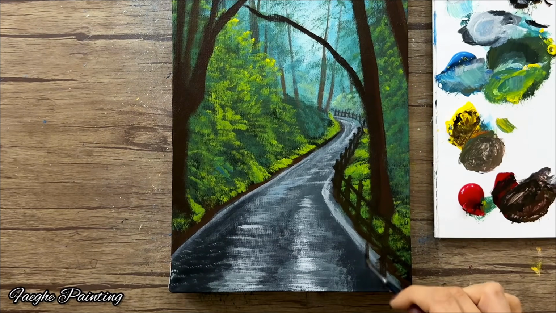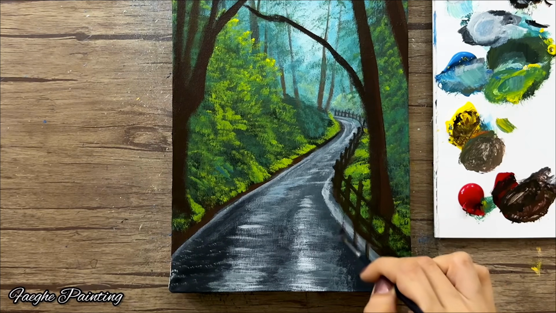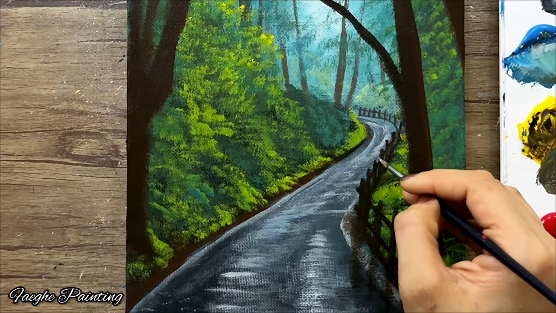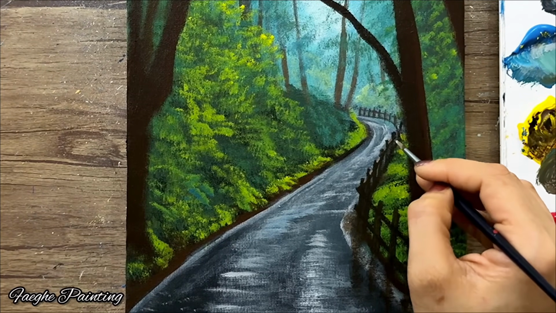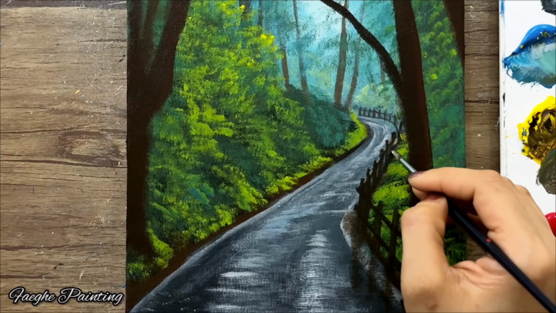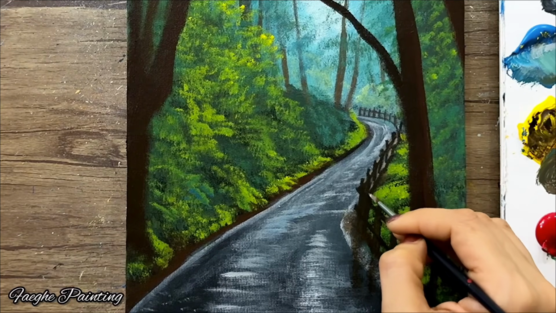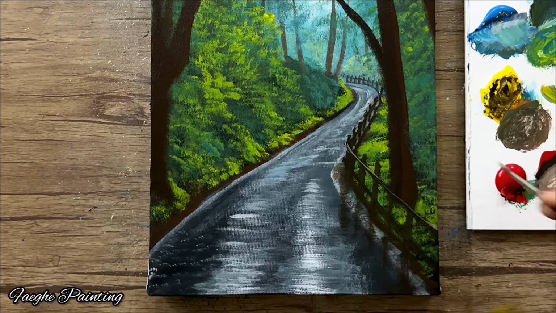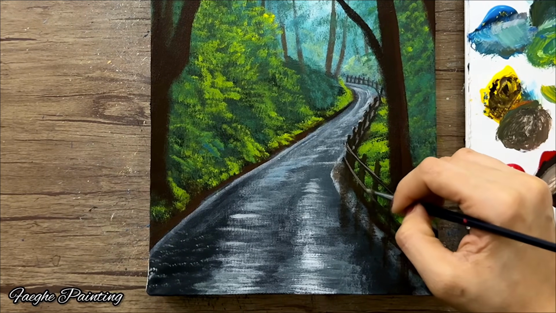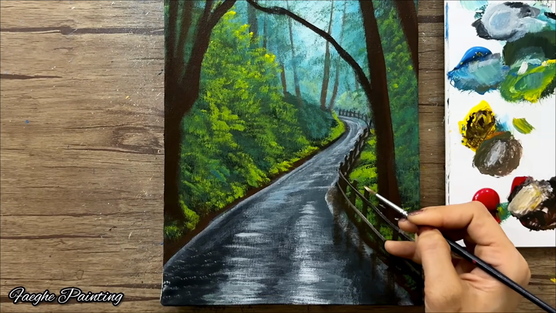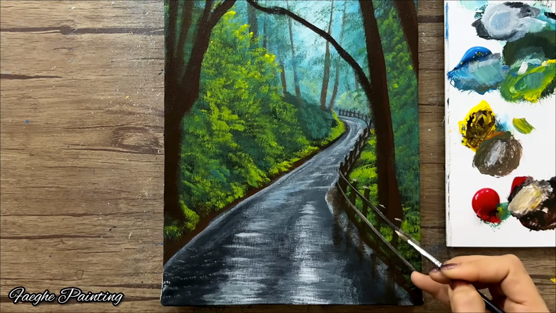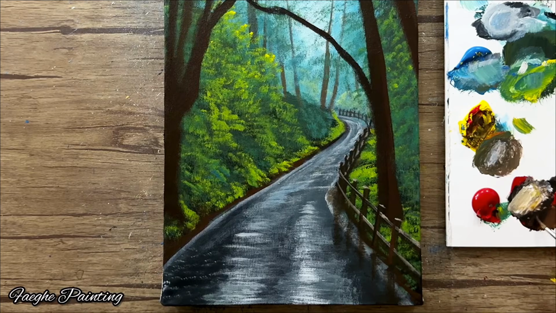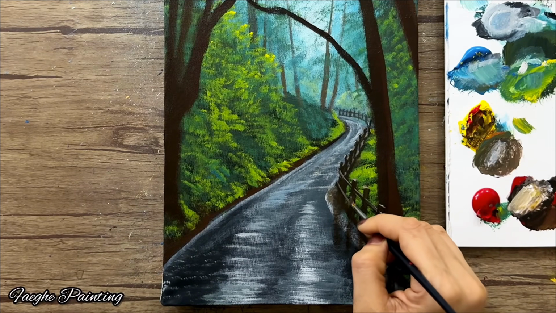Using a thin mixture of dark brown paint, I also add soft and subtle reflections beneath parts of the fence. These reflections help show that the road is wet and slightly reflective. With a small brush and a lighter shade of brown, I add delicate highlights along the upper edges of the fence. I keep these highlights soft and controlled, so they suggest light and moisture without becoming too bright.